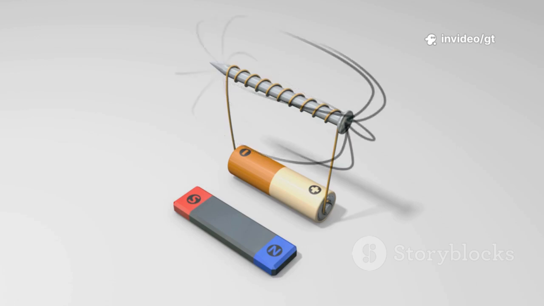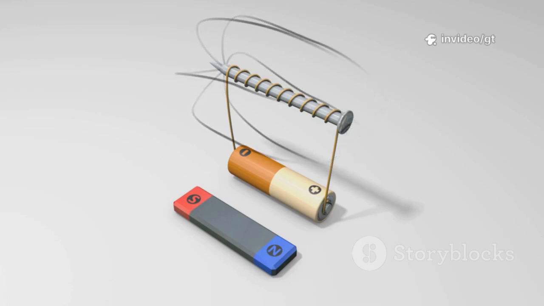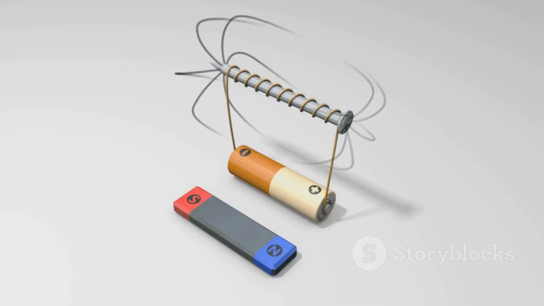This deep connection is why the most advanced technologies, from the grid that powers our cities to the MRI machines that save lives, are built on the principles of electromagnetism.